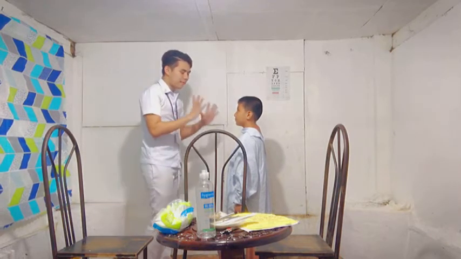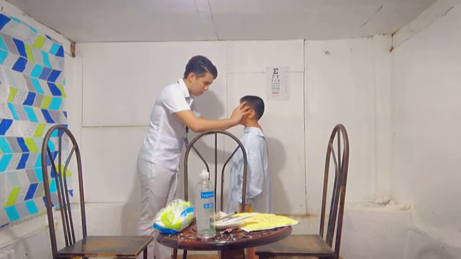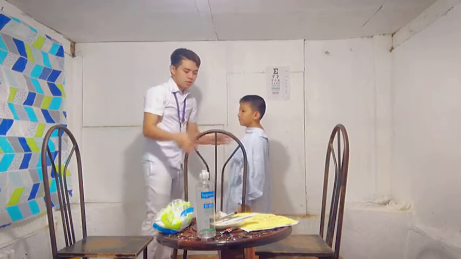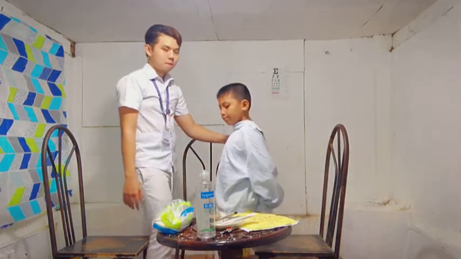So I'm going to touch your face, sir, okay? Can you close your eyes? Okay. So just over here, sir. Go back here. So my patient has a normal facial nerve because he can do facial expressions easily. But if you encounter patients whose muscles on one side become weak or paralyzed, they are experiencing palsy.